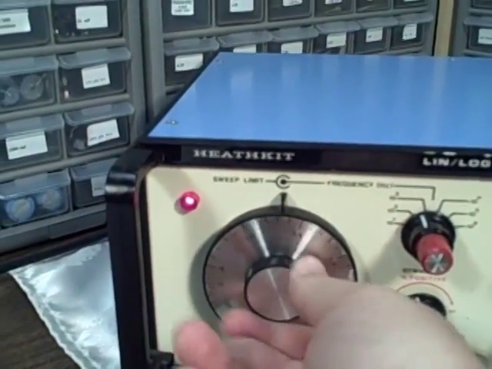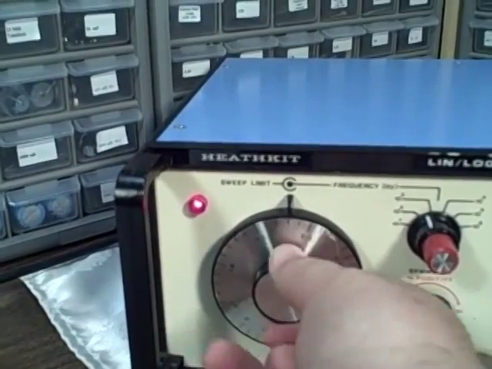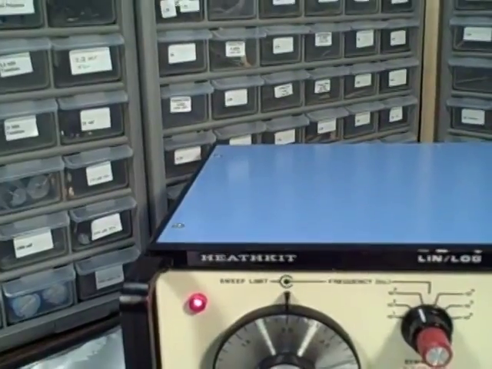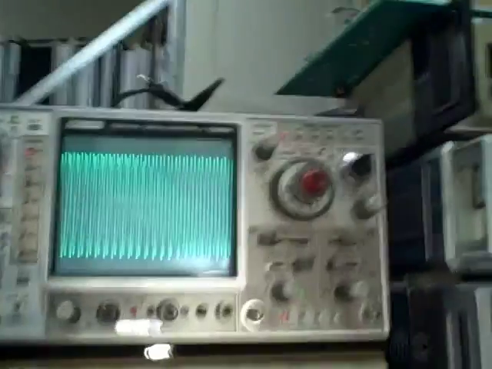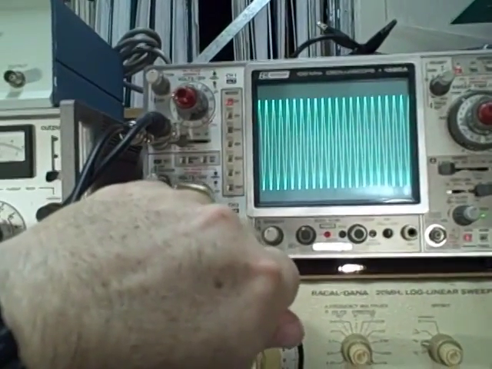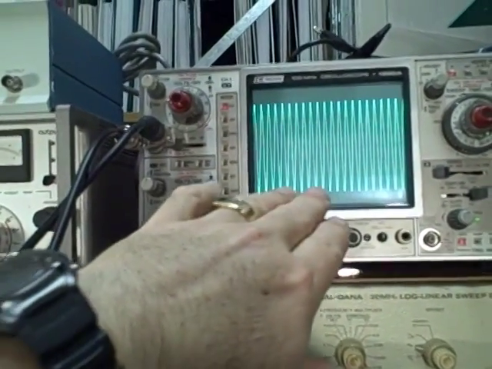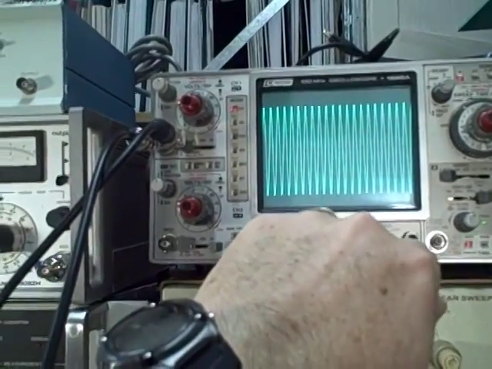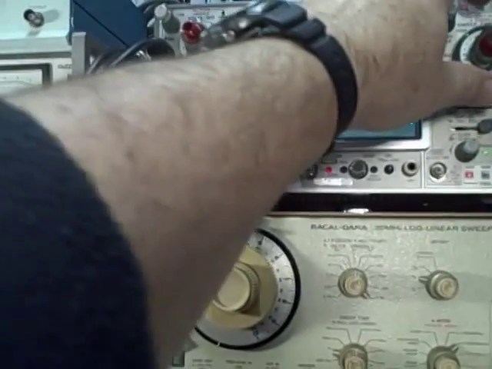Let's go ahead and take her up to 2,000. At 2,000 we're going to get 2 cycles per division in this case, unless I expand it.